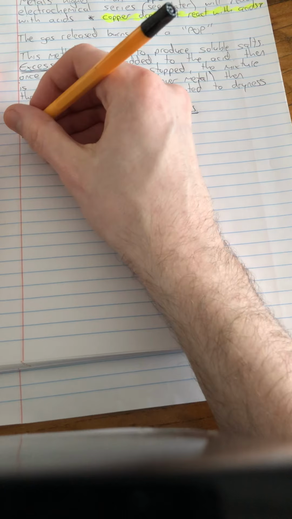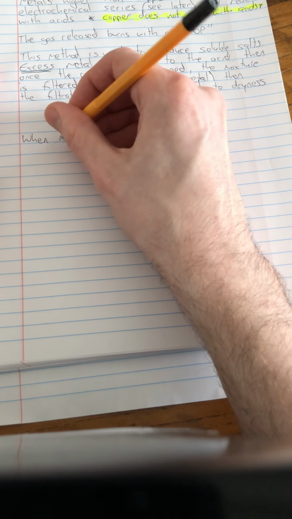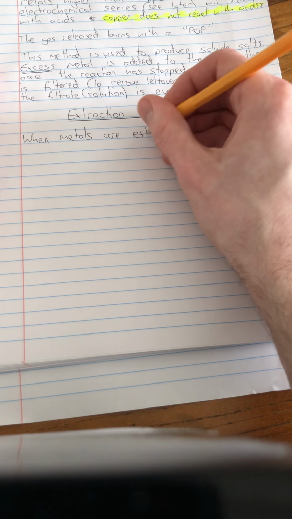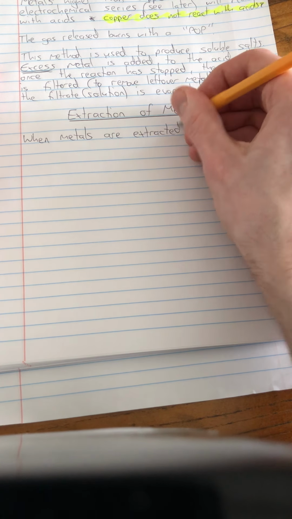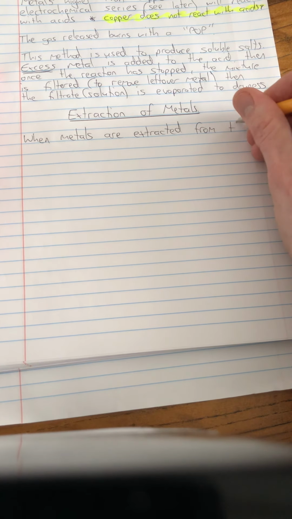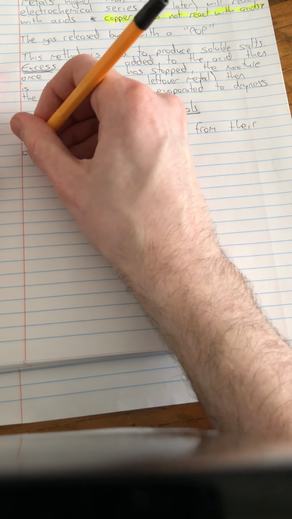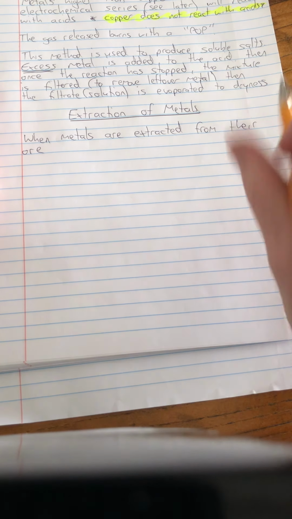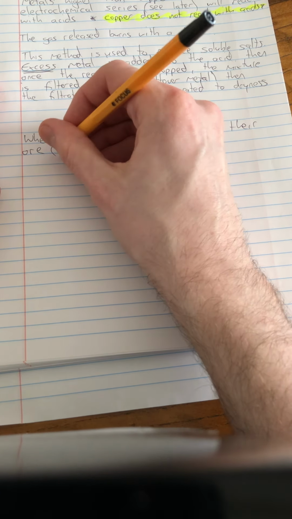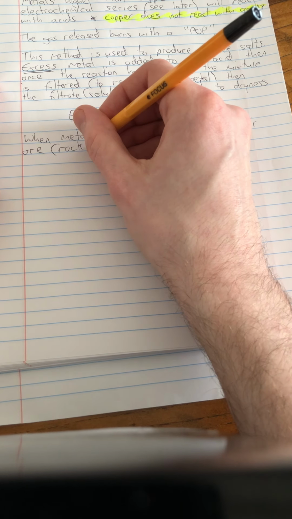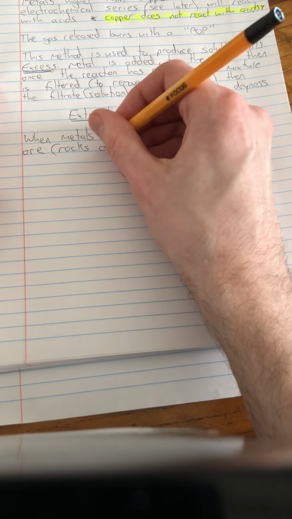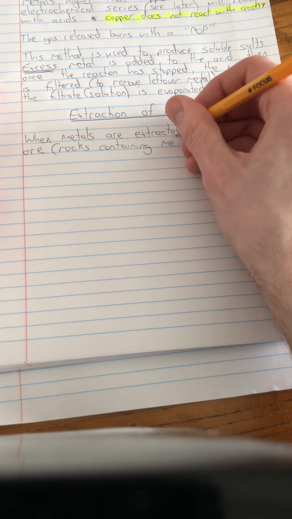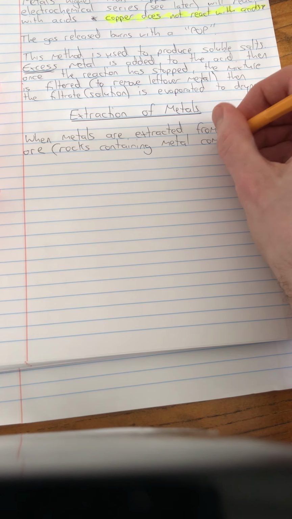So when metals are extracted from their ore, and again this is all stuff you would have done in third year, so hopefully it's all coming back to you. What we mean by an ore is rocks containing metal compounds.